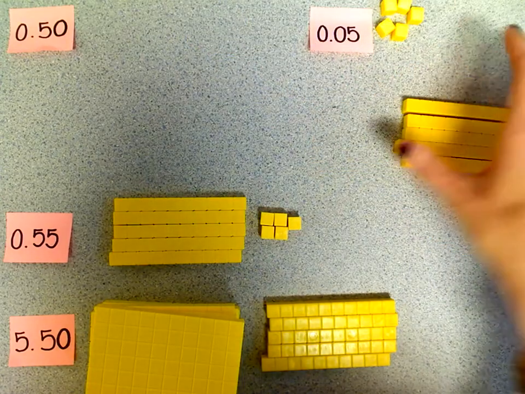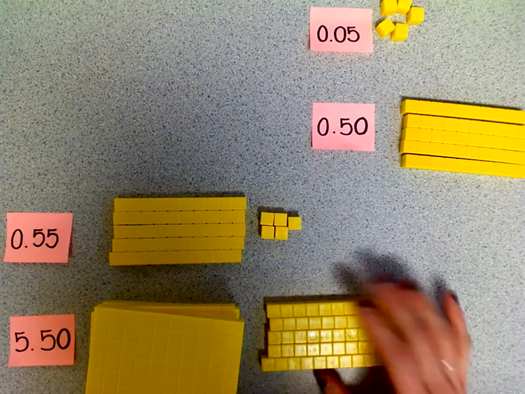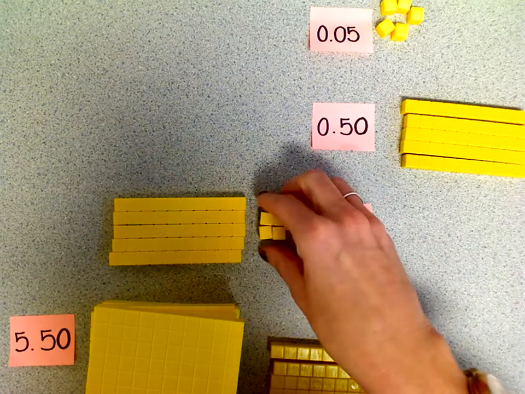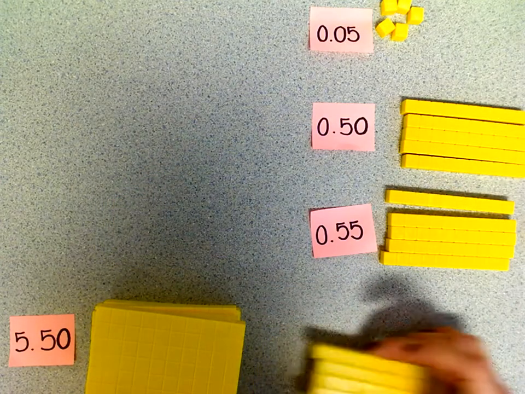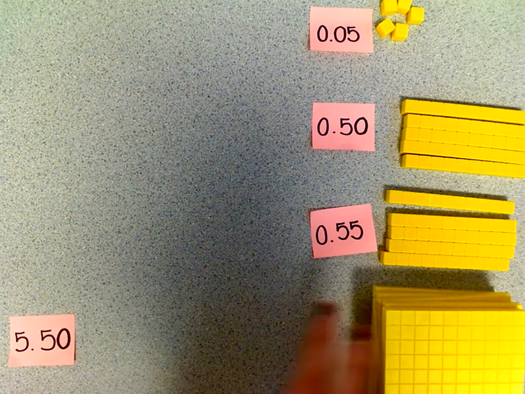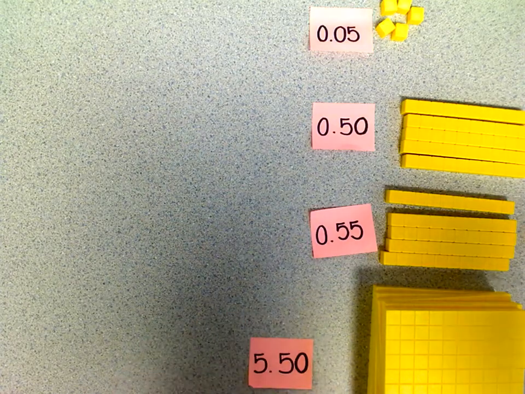So I'm going to move these base 10 blocks over here and have this post-it note in place. And then the next one is 55 hundredths. And then, of course, after that, the largest one, as you could probably tell, was the 5 and 50 hundredths.